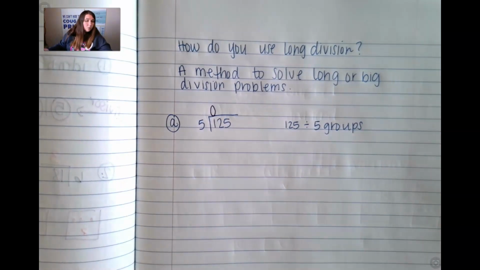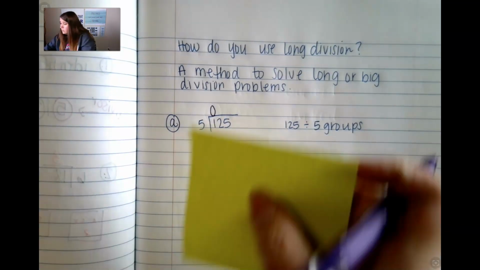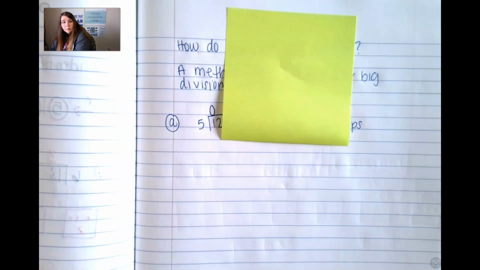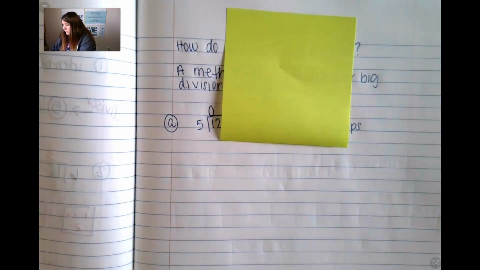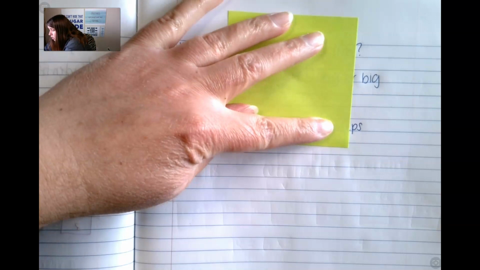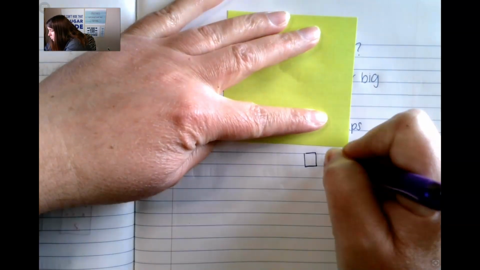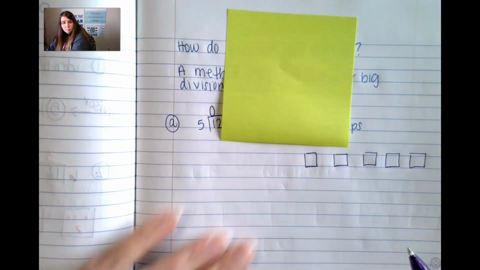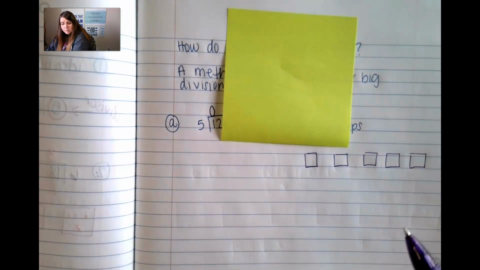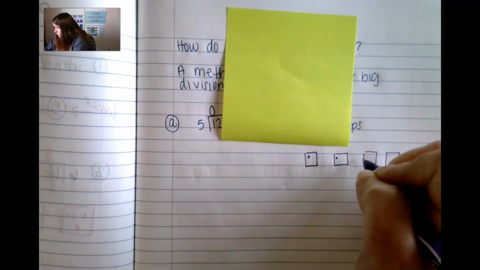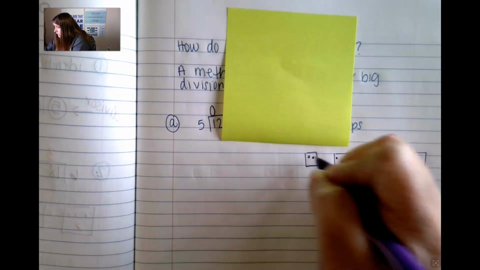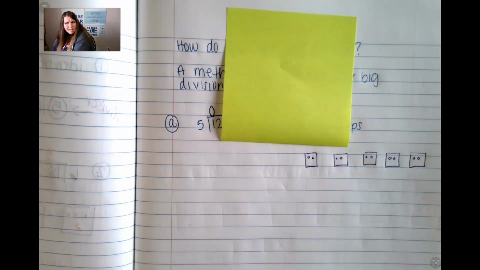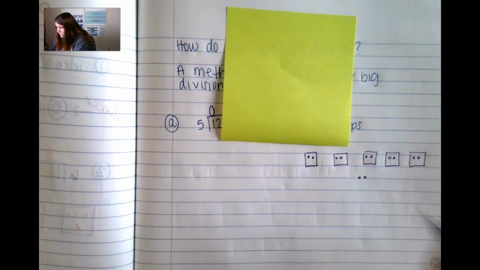Let me get a Post-it note real quick. So I'm going to take this 12 and split it into 5 equal pieces. If I were drawing my picture, here is 1, 2, 3, 4, 5, and I need to split that 12 into 5 equal pieces. So I would say 1, 2, 3, 4, 5, 6, 7, 8, 9, 10. But I only got 10 in there. I have 2 little pieces left over.